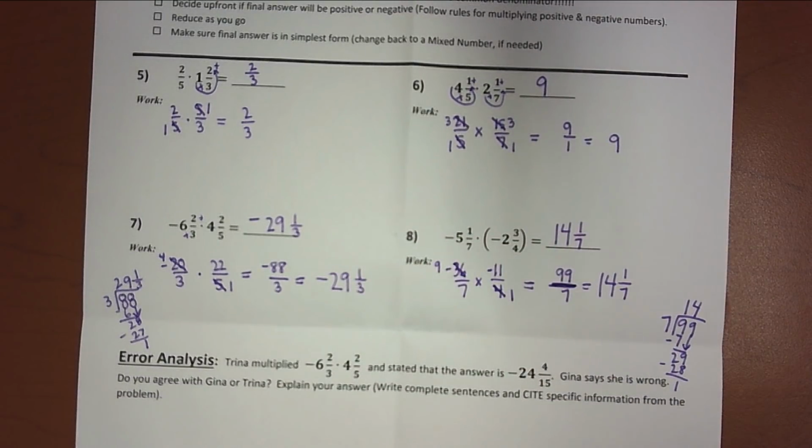Negative 5 and 1/7 times negative 2 and 3/4 is positive 14 and 1/7.